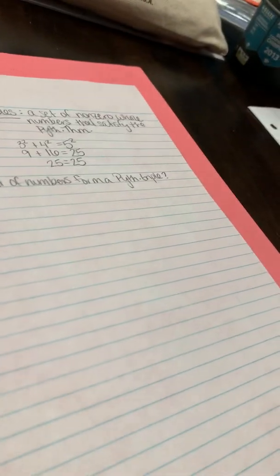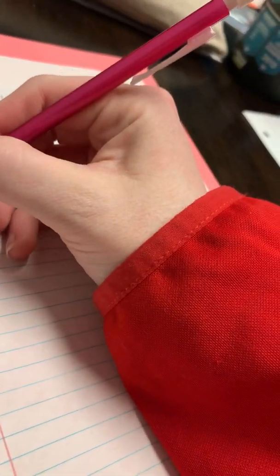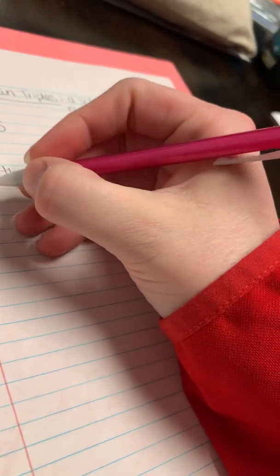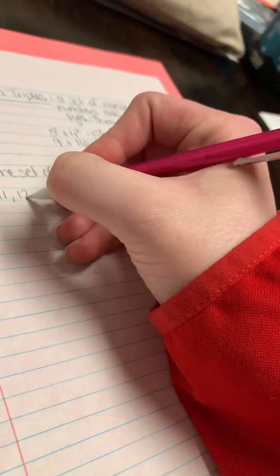So, for example, 5, 11, 12. Does the set of numbers form a Pythagorean triple?